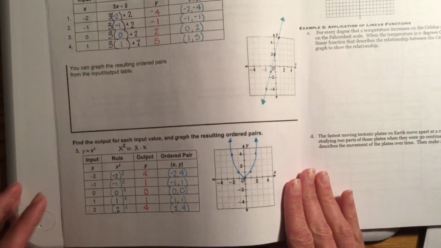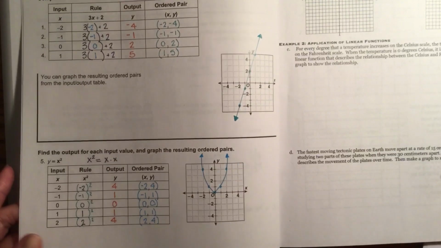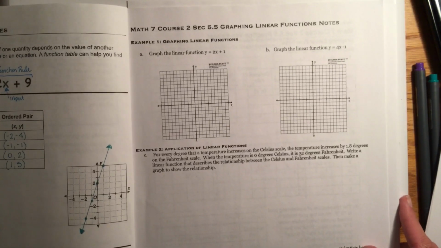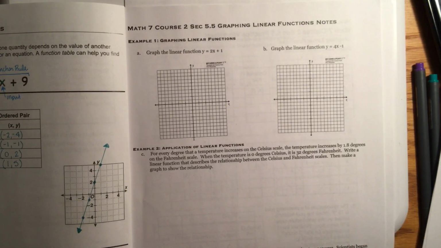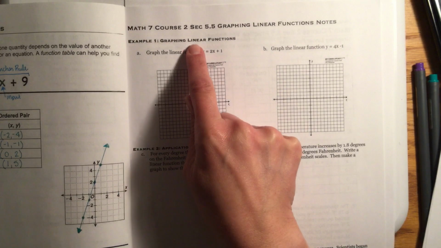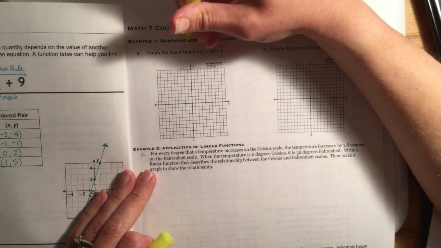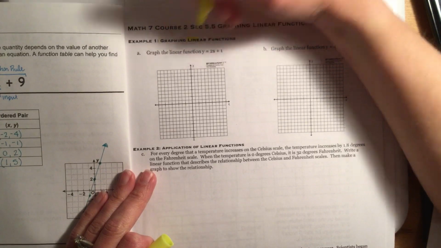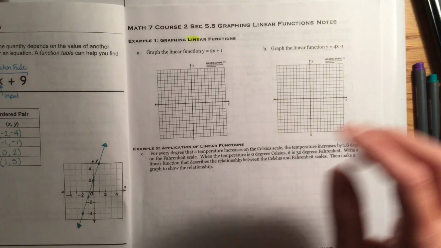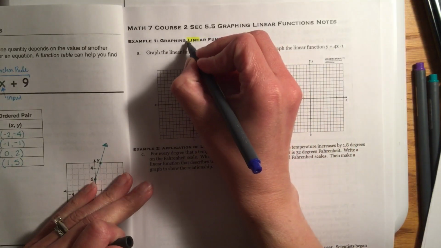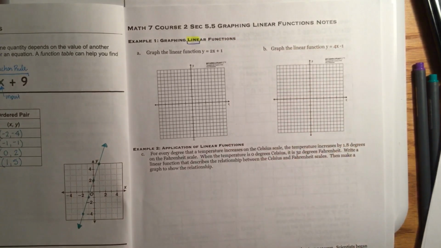So today we're actually going to skip section 5.4, and we are going to jump right into 5.5. Now 5.5 is very similar to 5.3. We are going to be graphing using the same methods, but these are all going to be linear. The big thing with linear is that they are all going to produce a straight line. So if for some reason you are graphing and it doesn't produce a nice straight line, then you probably did something wrong, okay? So you can check your operations again.